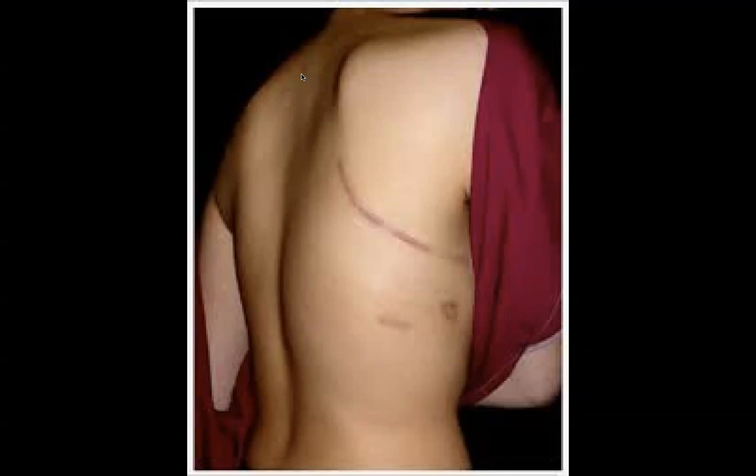Then I will check for the apex. I will put both hands on the chest, right and left, and see where I feel the maximal pulsation. Where is the apex? The apex is medial to the mid clavicular line on the left side in the fourth intercostal space. Then I will check the position of the trachea, whether it is central or deviated. Deviated to the right side.